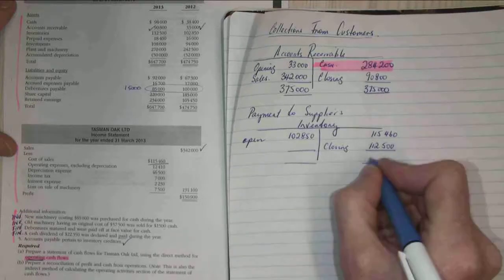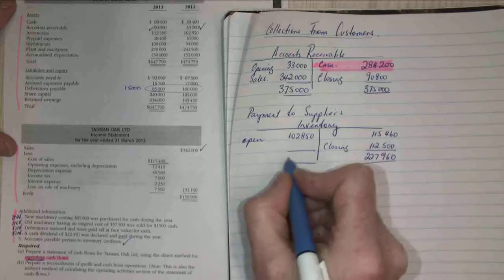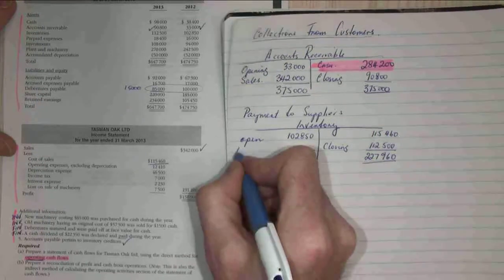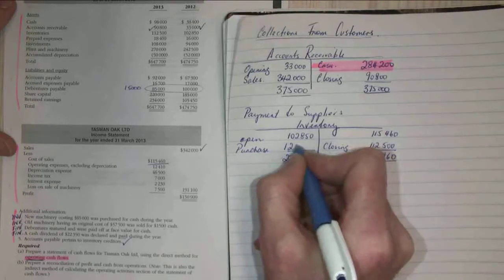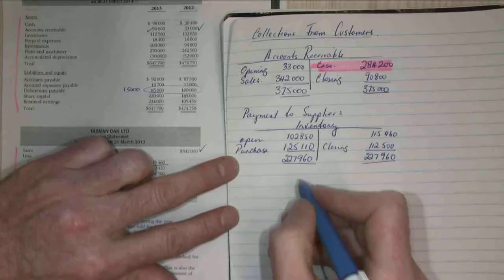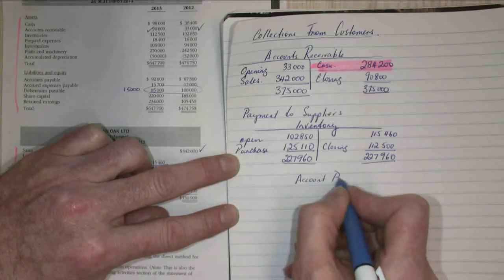So how much does that make? It's 227,960. Is that right? So how much does that make my purchases? 125,110. Alright, so my accounts payable is the next account I need to build.